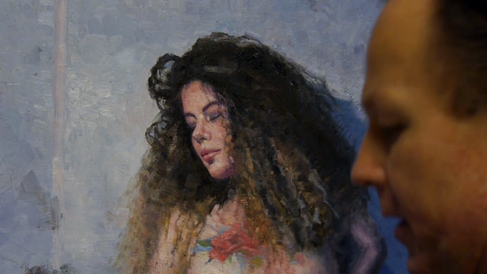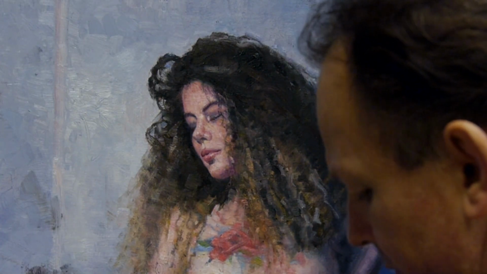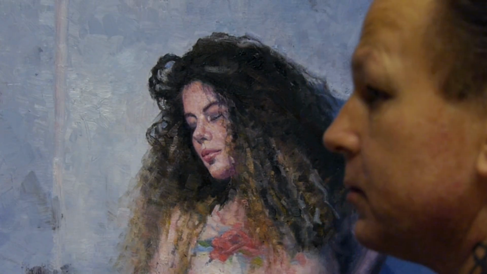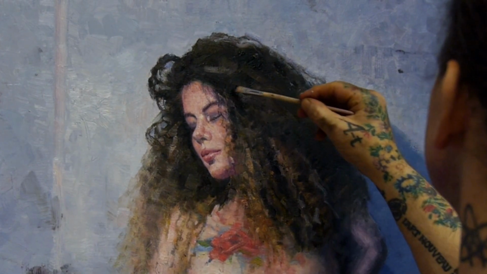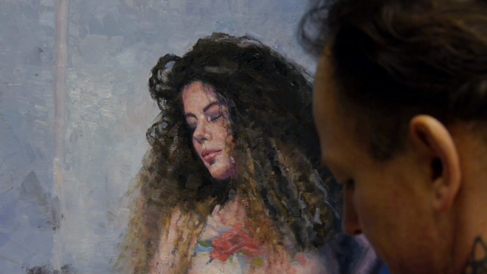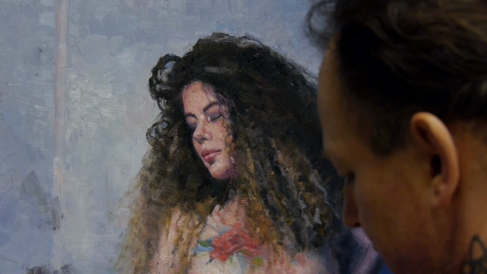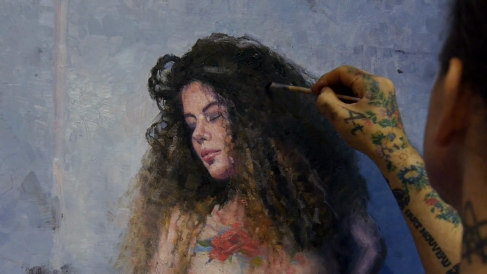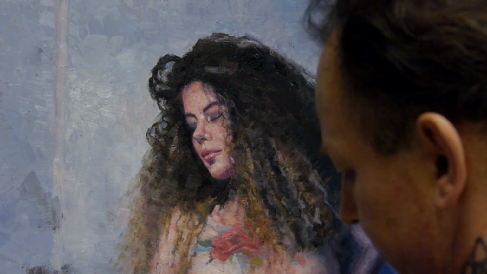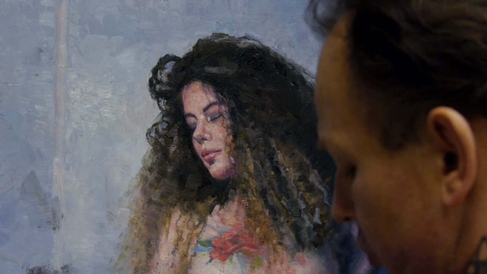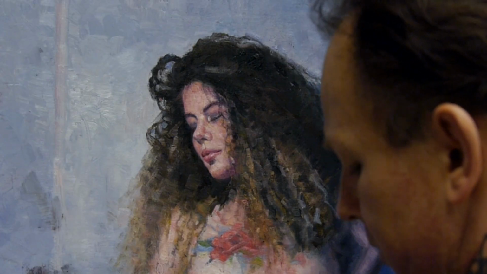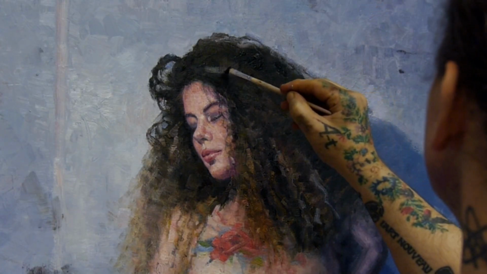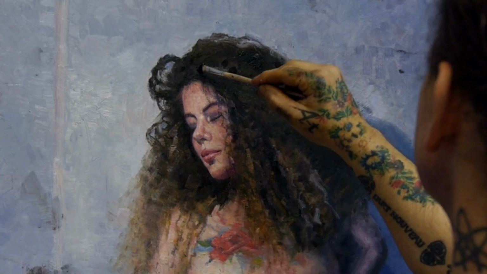Get some more life in that here. And now I'm using my more brownish colors, like the Van Dyck and Krapplak, and I very much like to mix the French ultramarine blue and Krapplak and Van Dyck brown in shadows like this.